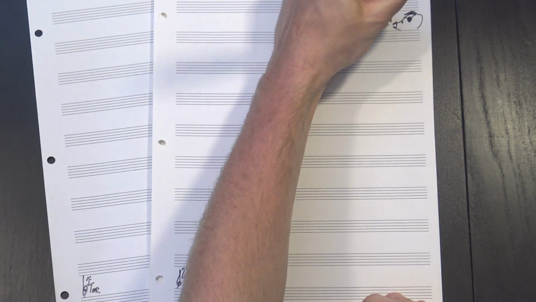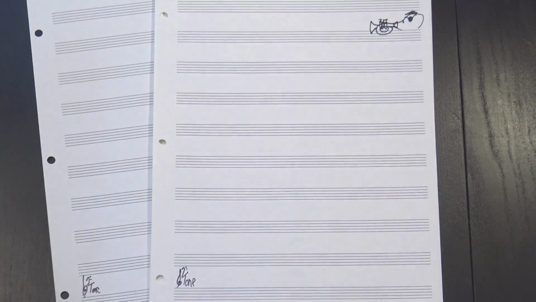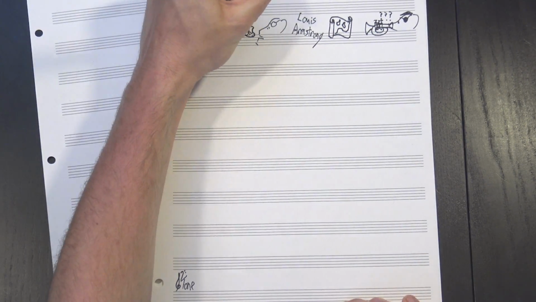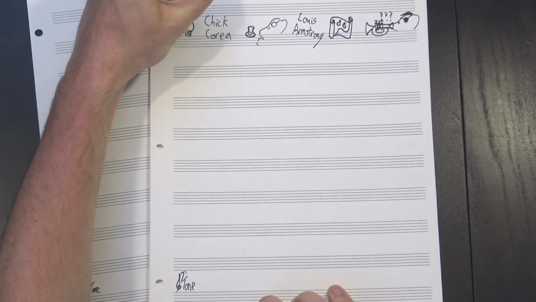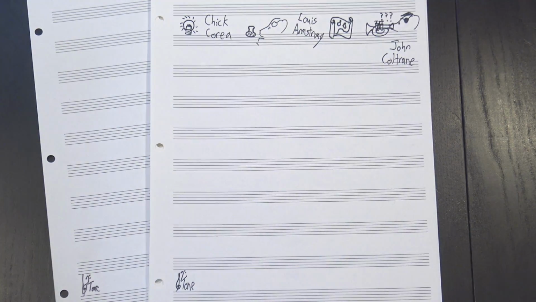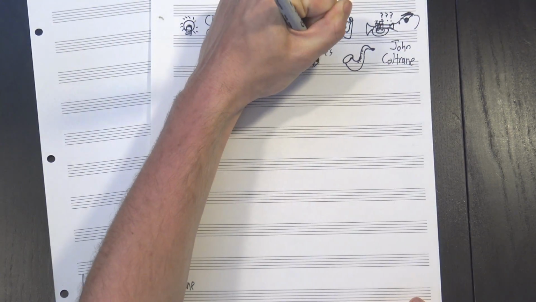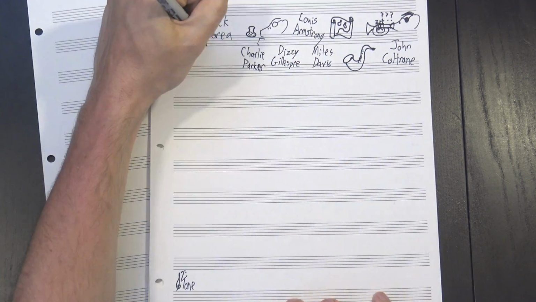If you asked who the most important jazz musician ever was, you'd get a lot of different answers, from early pioneers like Louis Armstrong to more recent innovators like Chick Corea, but one name you'd be sure to hear is John Coltrane. Coltrane was a saxophonist in the 50s and 60s who played with other jazz legends like Miles Davis, Dizzy Gillespie, Charlie Parker, and Thelonious Monk.